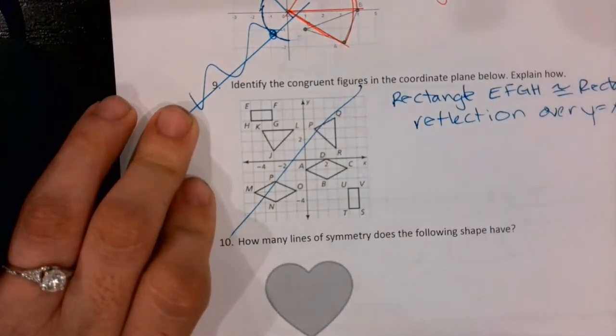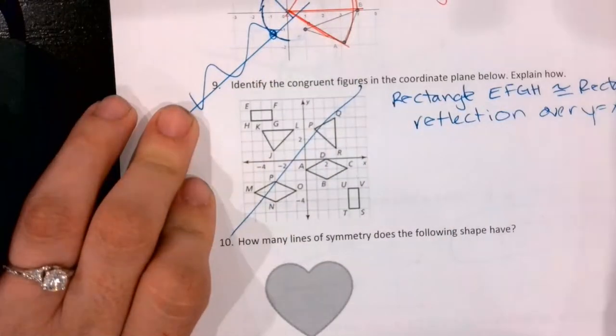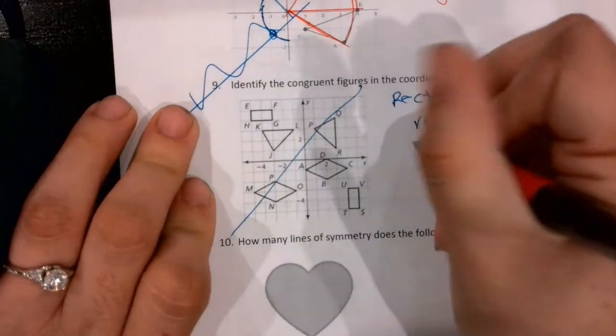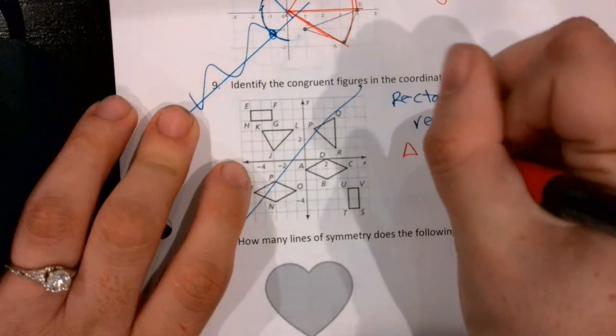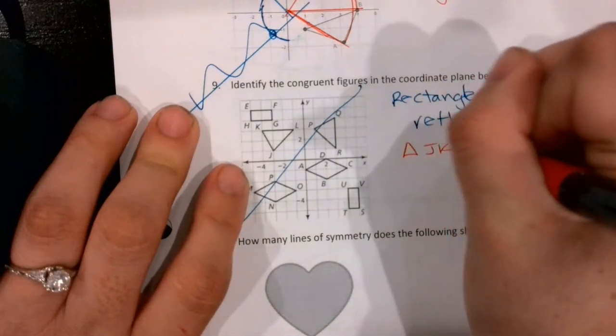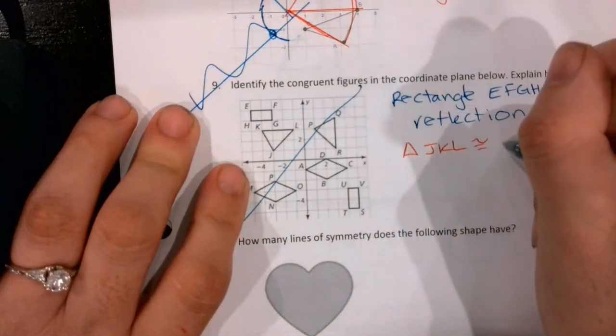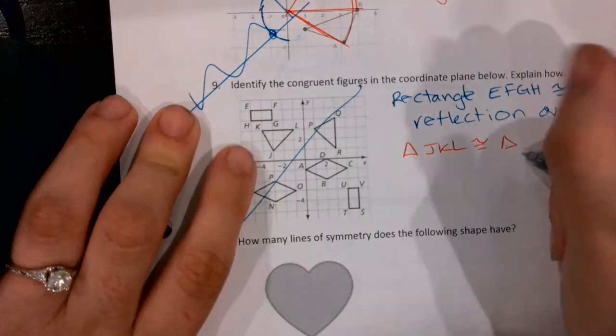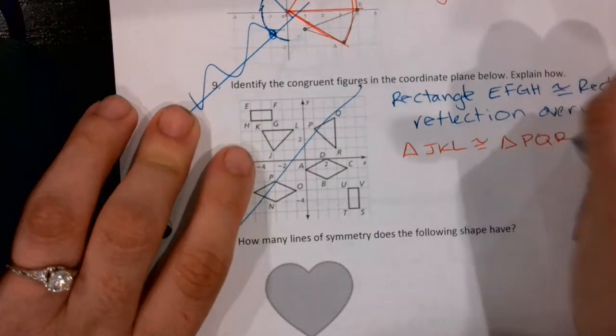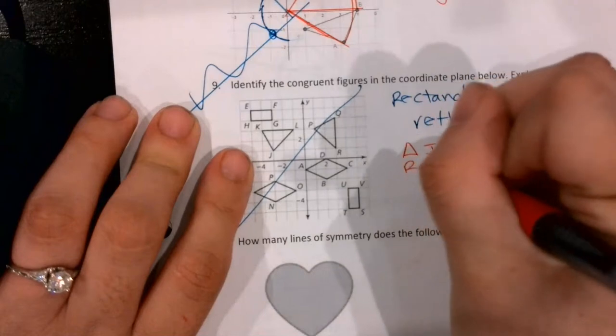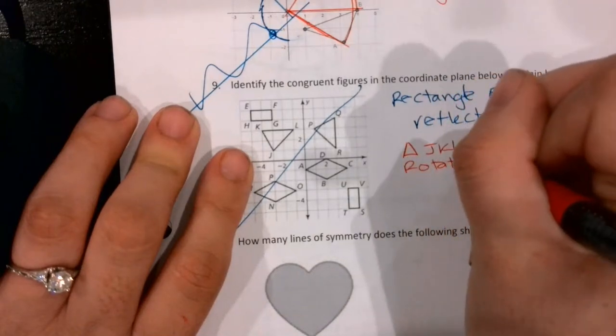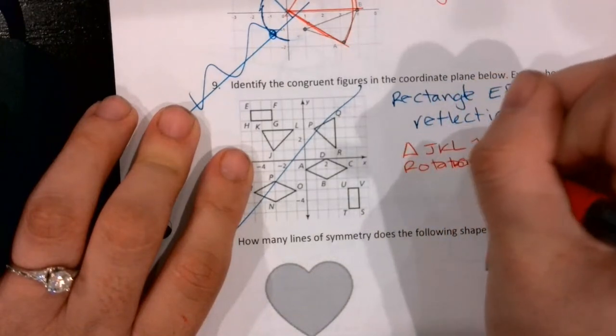Okay. If I take a look, the two triangles are the same. So I'm going to do triangle JKL is congruent to triangle PQR, and they're congruent by a rotation of 90 degrees. Rotation.